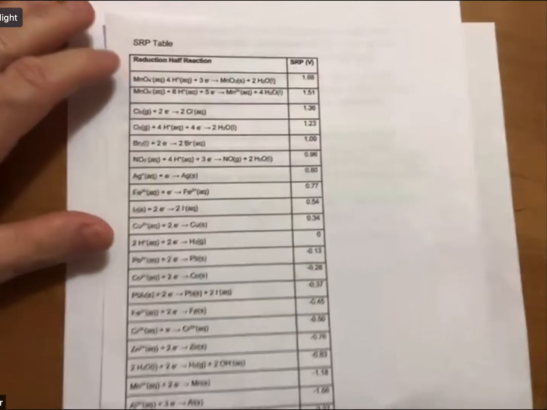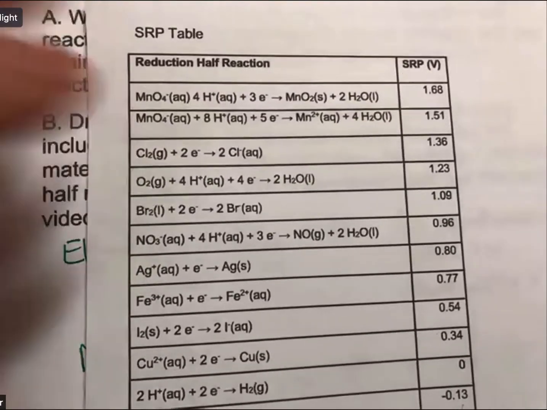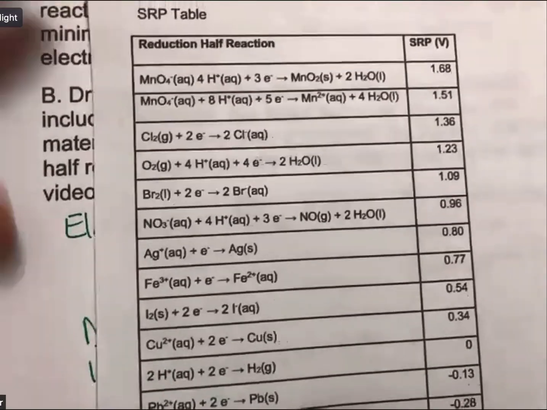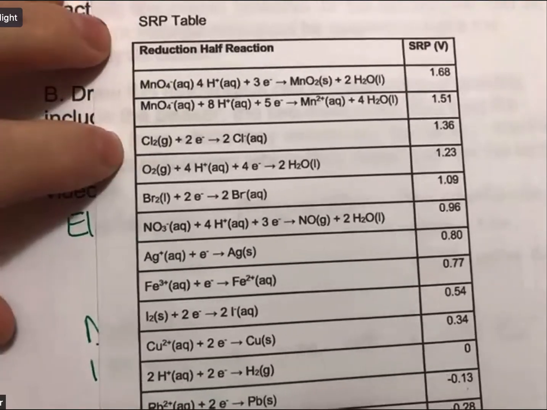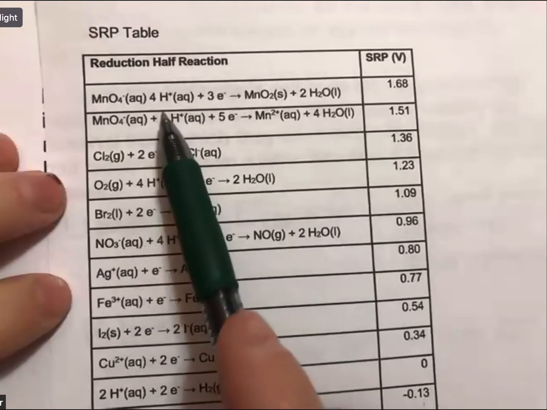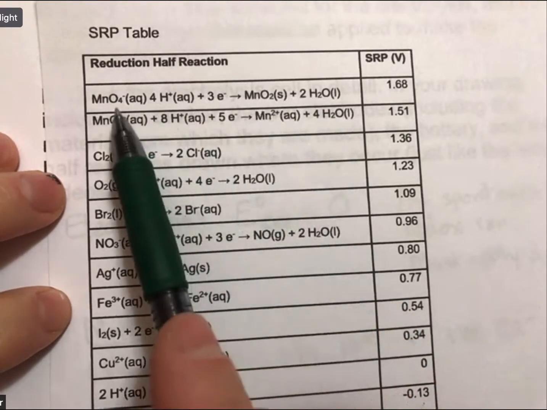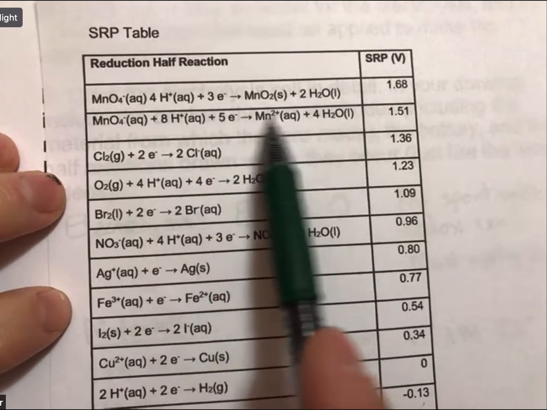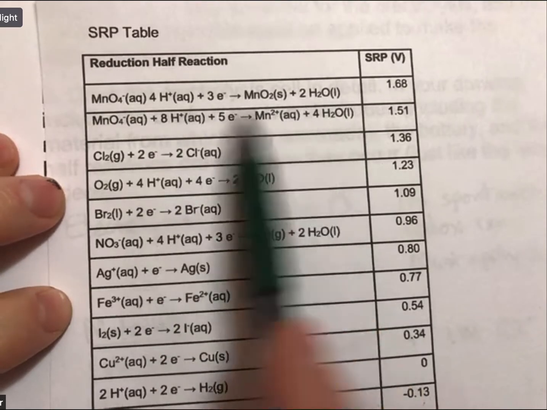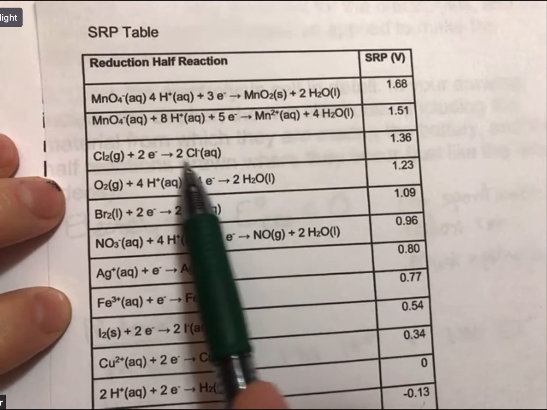Now, let's take a close-up of our SRP table. And as we do, let's look for reactions that involve water, hydrogen ion, H+, and chloride ion, Cl-. Well, I've got H+ and H2O, but I don't have any of the other things, so I can't do these in either direction. I have Cl-.